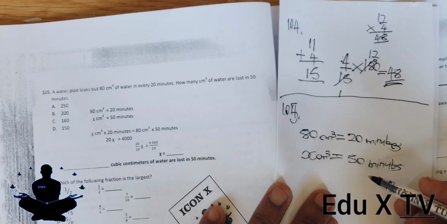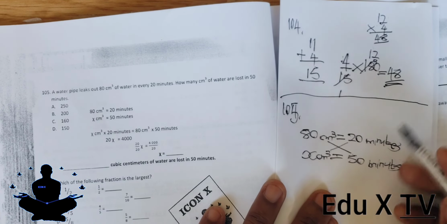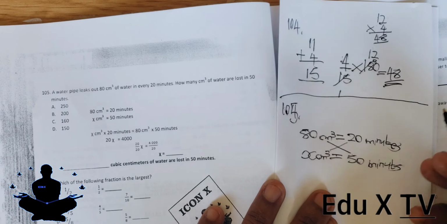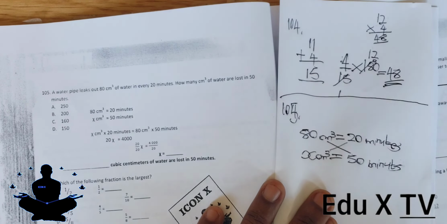So from here, we cross multiply. This is a scenario of an unknown against the solution.